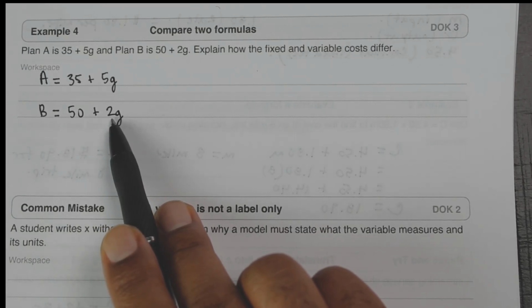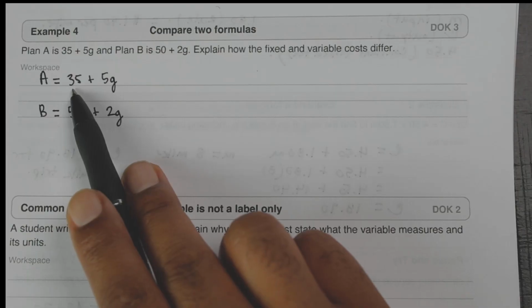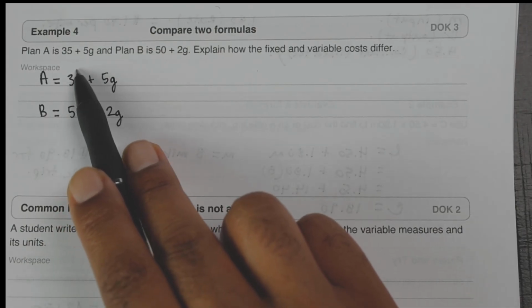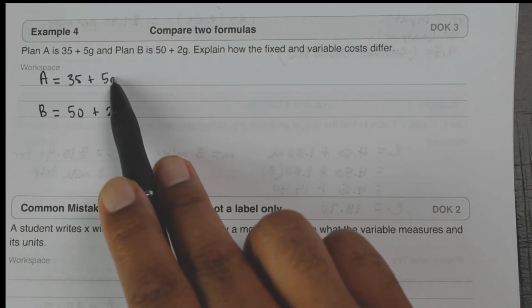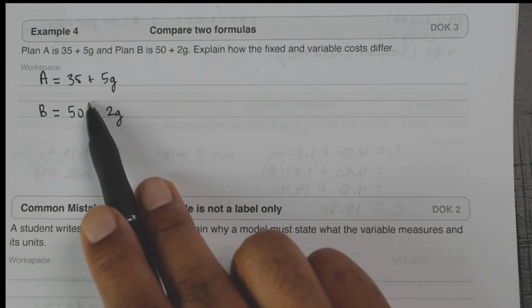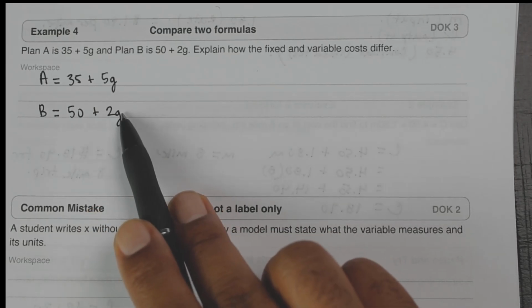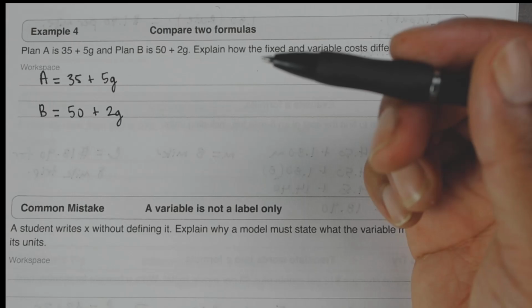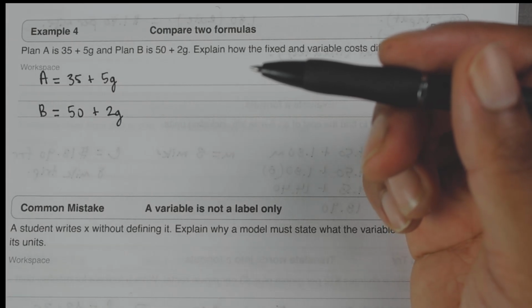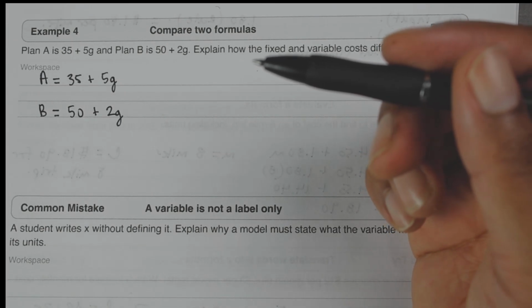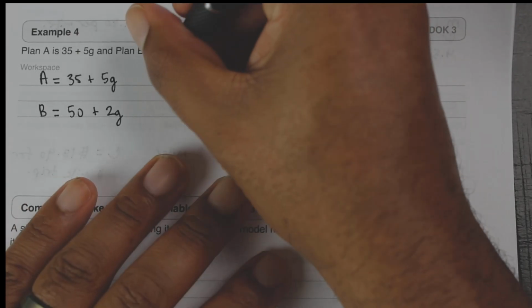So plan A has the lower fixed cost but a higher variable cost, whereas plan B has a higher fixed cost and a lower variable cost. That is the comparison that both of these show.